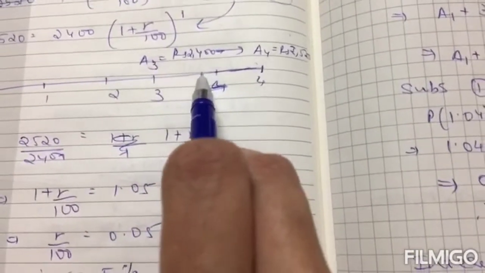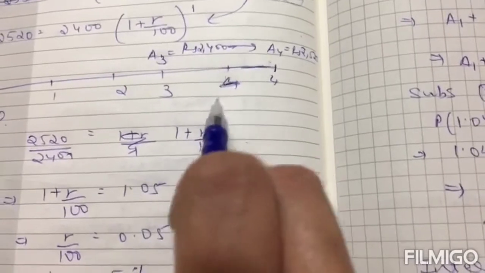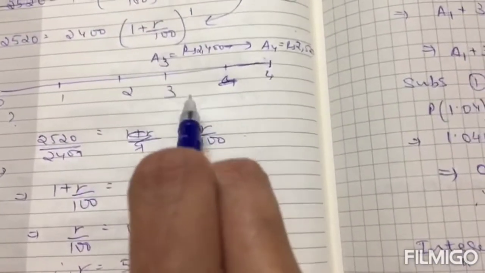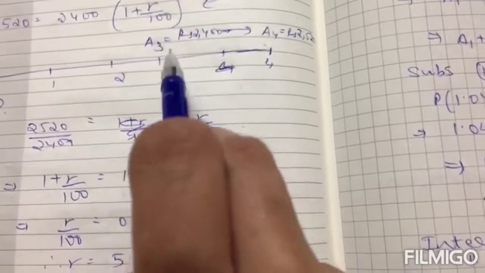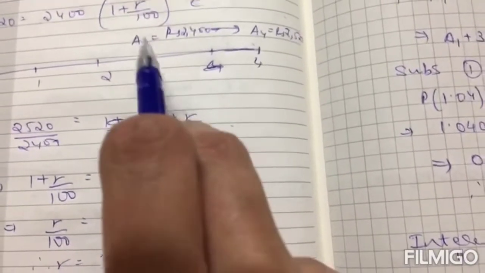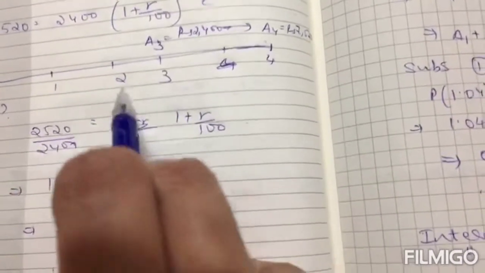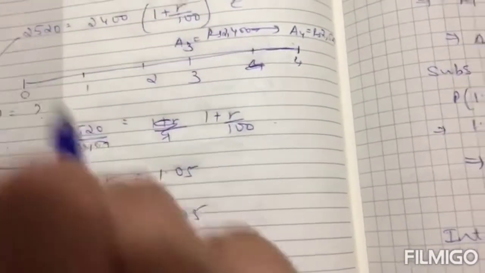Remember we said that the difference between compound interest and simple interest is that every year, in case of compound interest, the interest is calculated on the amount at the end of the previous year. Whereas in simple interest, every year the interest is calculated on the original amount.